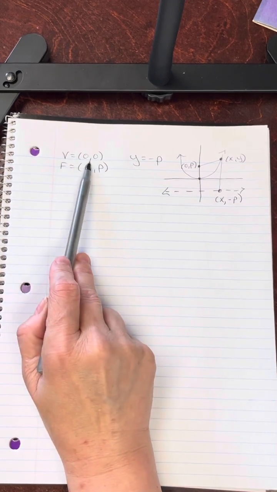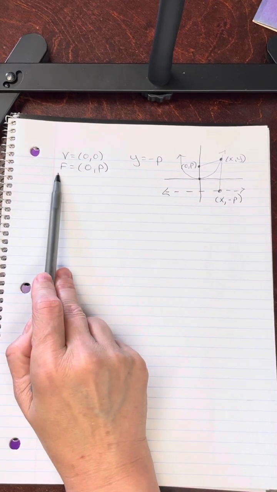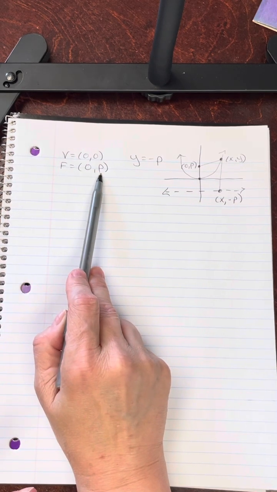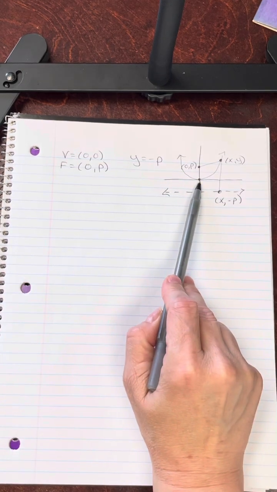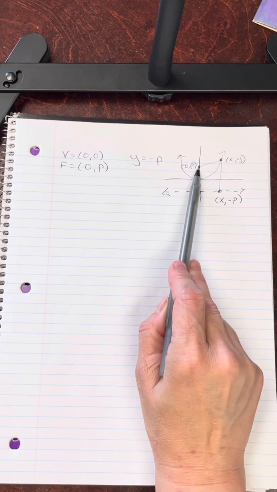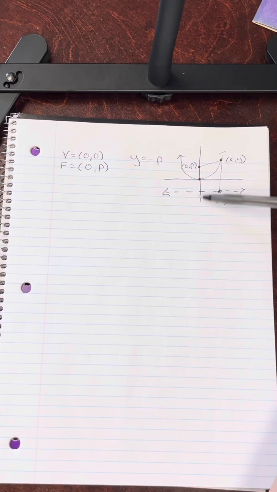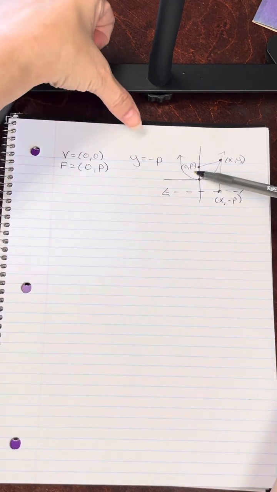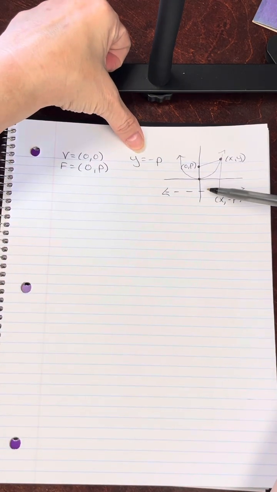So the vertex is going to be at 0, 0. The focus point is going to be at 0 and some unknown location. We're just going to call it P. So I have in my graph my vertex point at 0, 0. I've put a dot somewhere on the axis in the opening for the focus point, and I've labeled that point 0, P, just as I had it here. And then the directrix line will be y equals negative P.